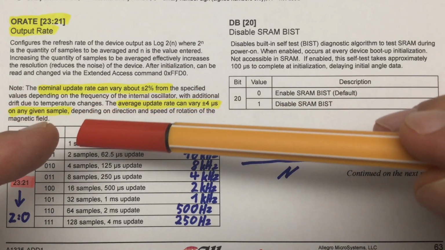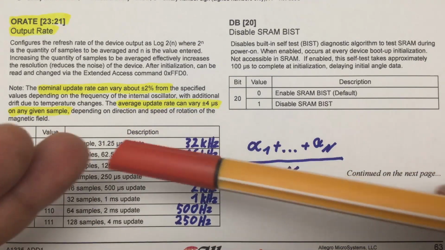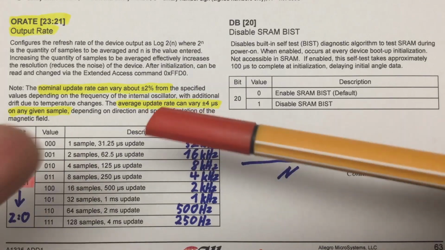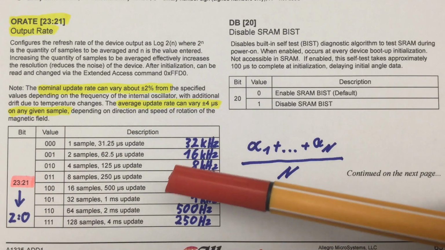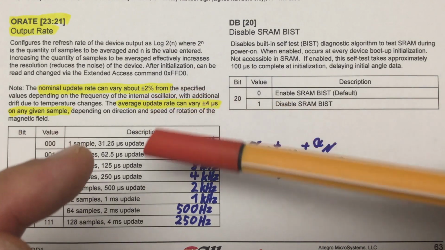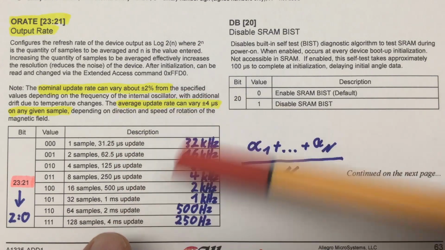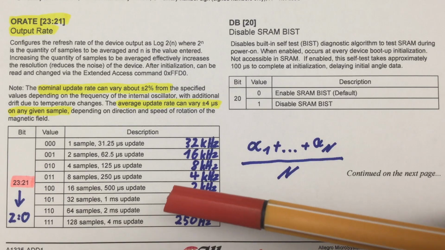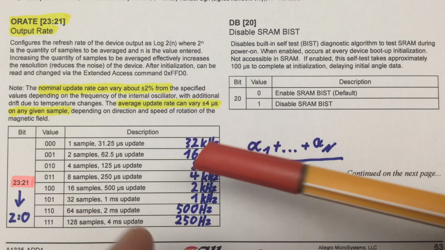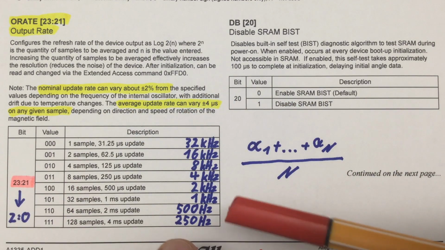And then you can increase the samples that are taken by 2 to the power of our value here. So that goes up until 111, so 2 to the power of 7, 128 samples. And then of course your update period is 128 times as long, so 4 milliseconds, and your update frequency is only a 128th of the 32 kilohertz here, so 250 hertz.